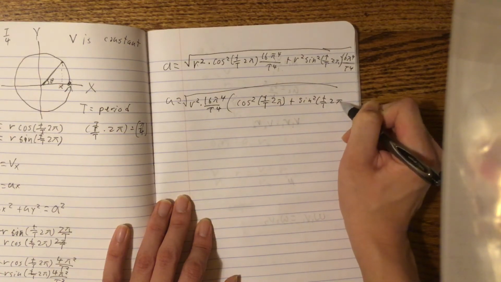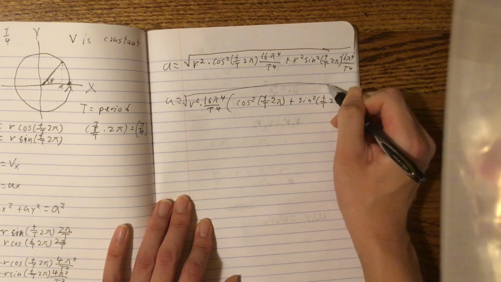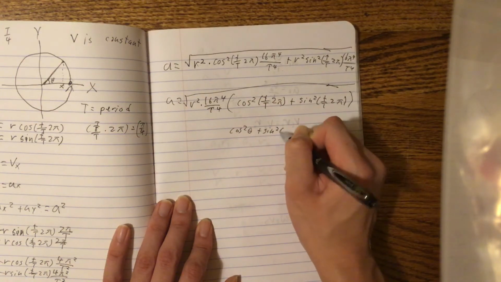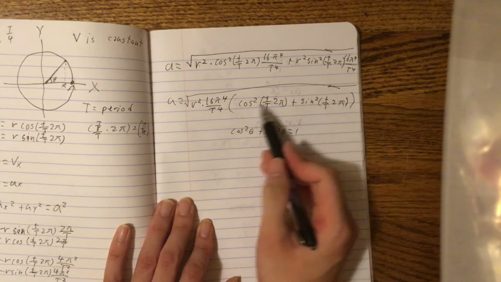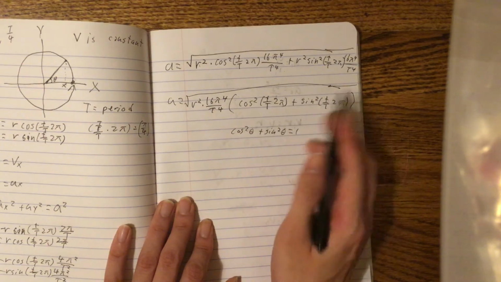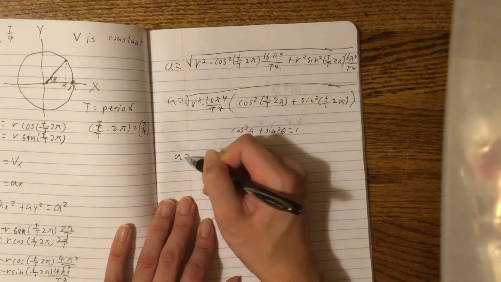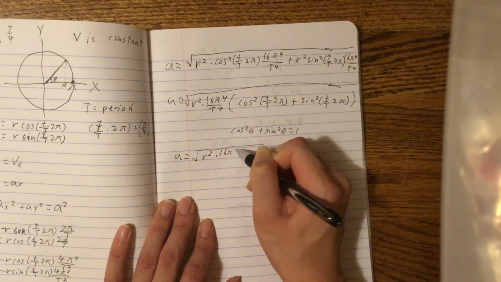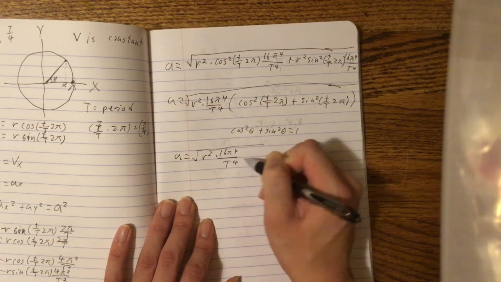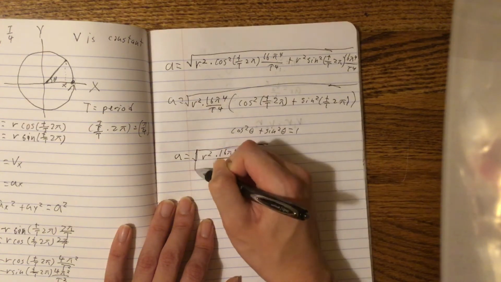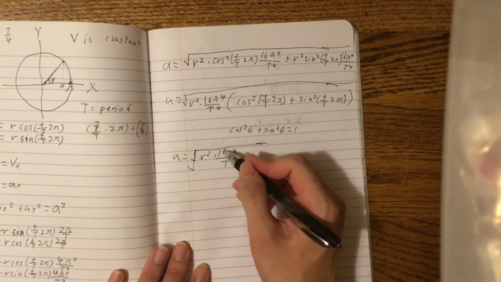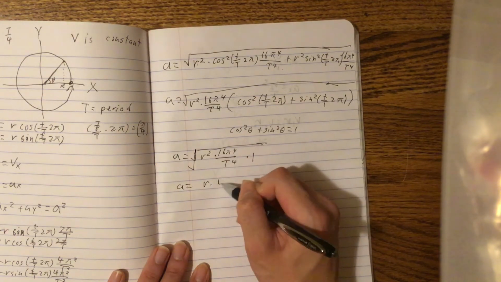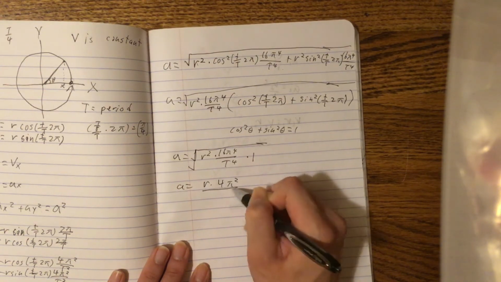And if you notice here, cos squared theta plus sine squared theta equals 1. So this entire term right here just cancels down to 1. The T is also included in the square root. And finally we get this, r times 4 pi squared over T squared.